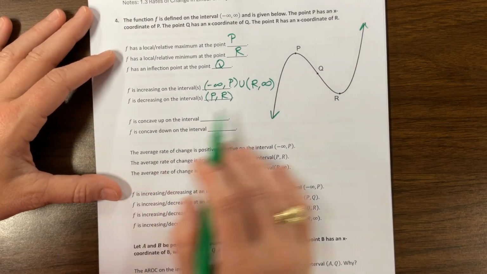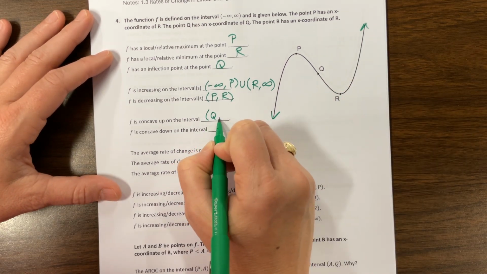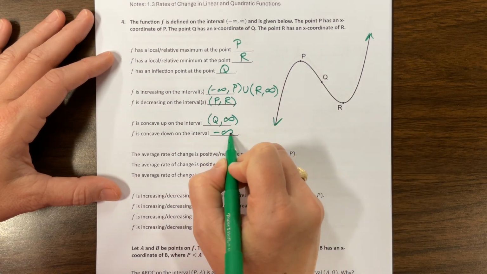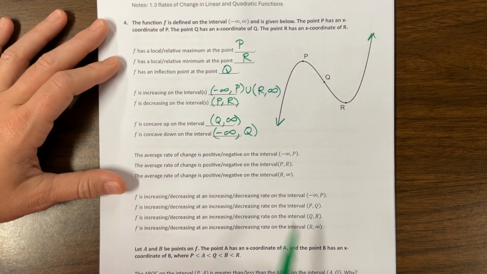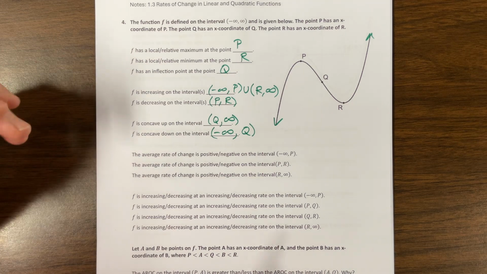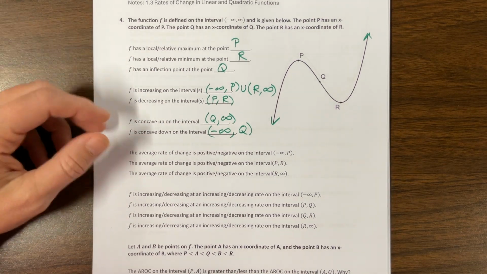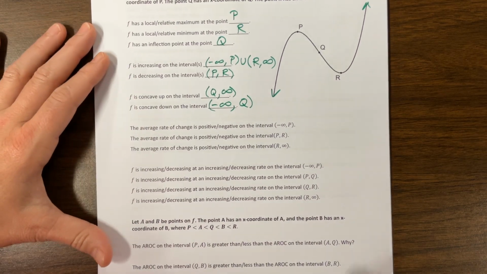F is concave up, well, this side is concave up, so from Q to infinity. And it's concave down on negative infinity to Q. I tend to use soft brackets for all of these. And every year we argue about would it be a soft bracket or a hard bracket. Good people disagree. So anyway, my style is just to put soft brackets, but I think AP would take either.